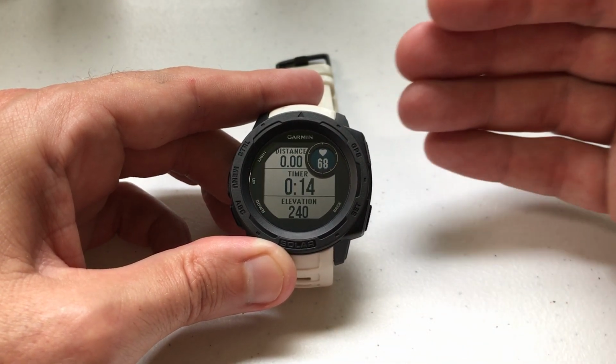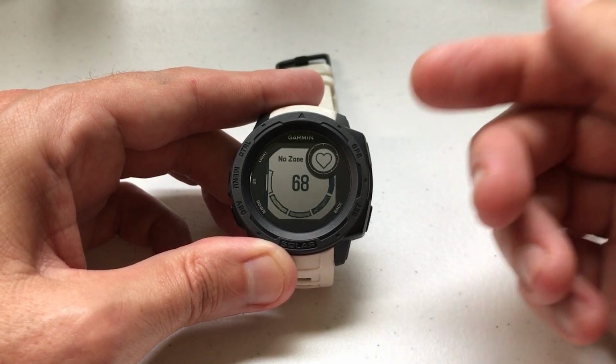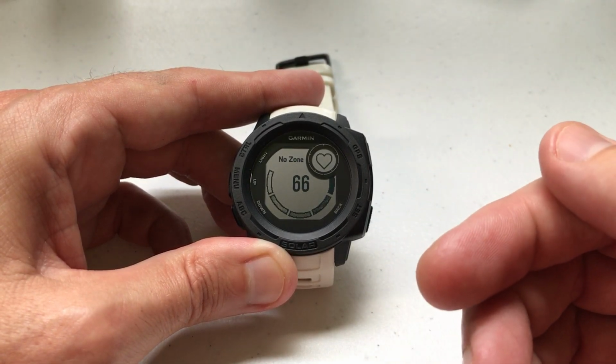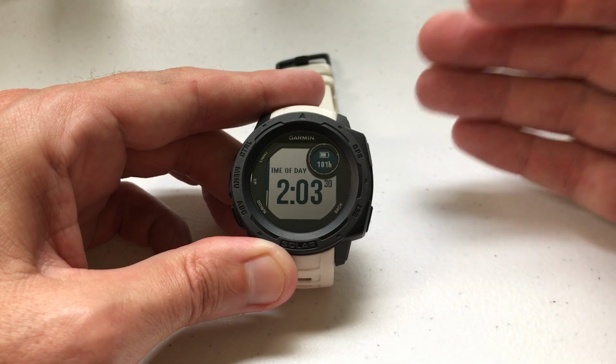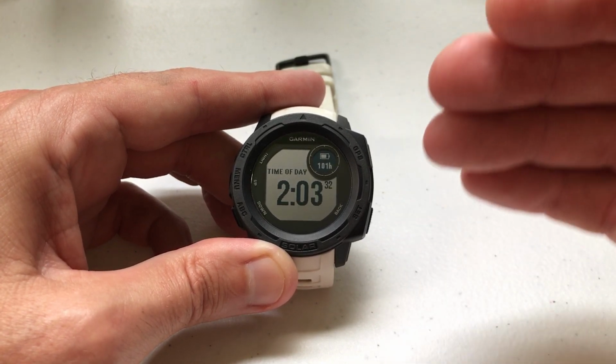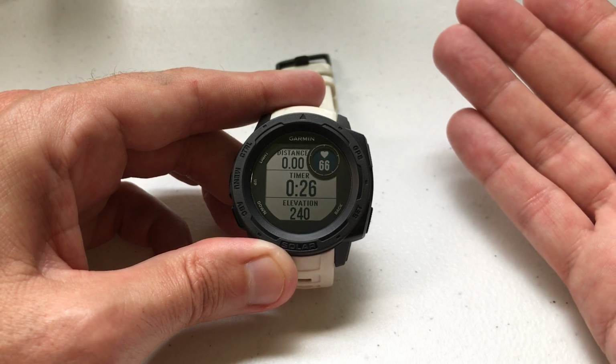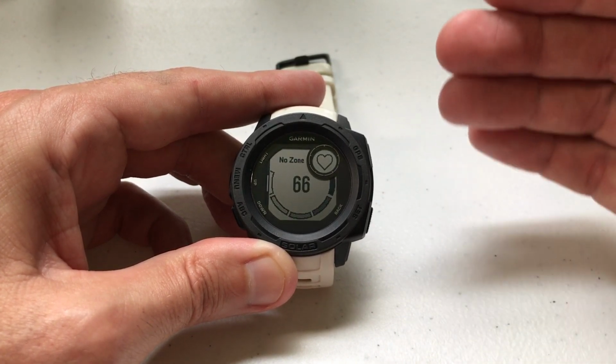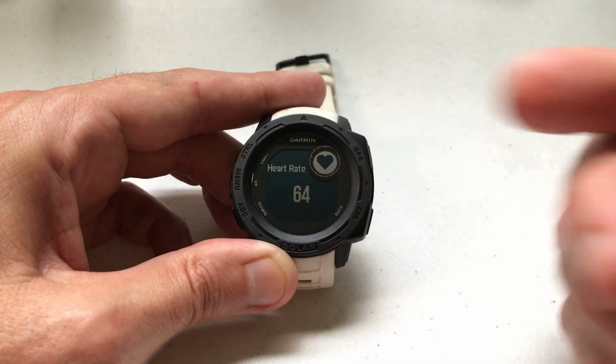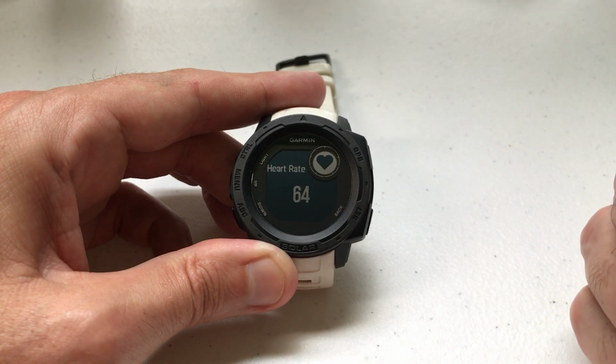And what this does is it basically keeps you from having to manually choose which screen you want to look at. You can just look at your wrist and it'll cycle through them automatically, and it'll do it based on the speed that you have set. That's what the auto scroll does, is it automatically scrolls whatever data pages you've got showing in that given activity.